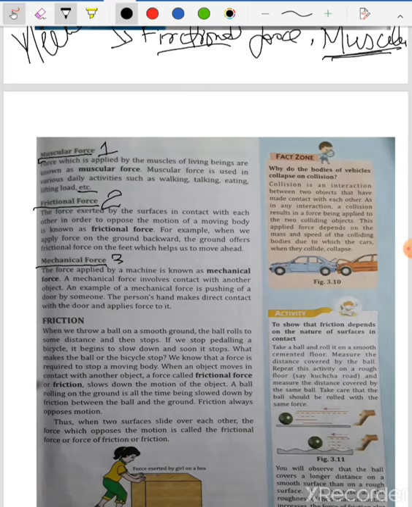Let's begin with number one. Number one, muscular force. A force, please underline this, which is applied by the muscles of our living beings is known as muscular force. Muscular force is used in various daily activities such as walking, talking, eating, lifting load, etc. Isn't it? So the force which is applied by our muscles, or the force that we get by the use of our muscles, is called muscular force.